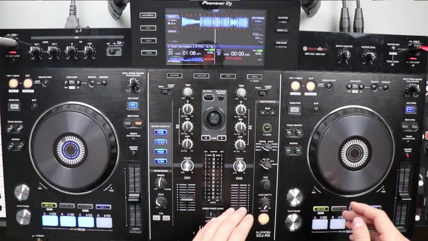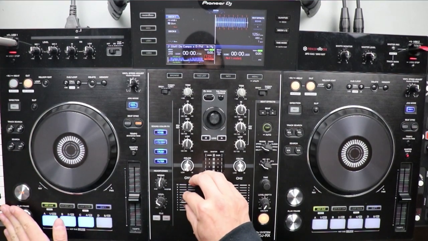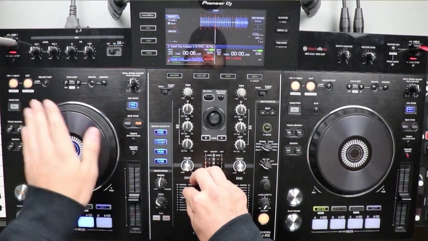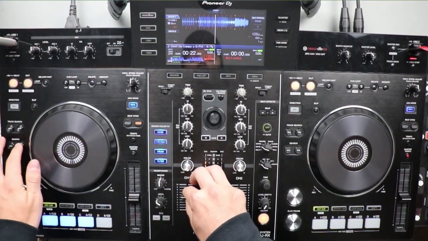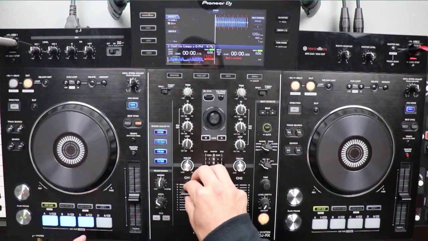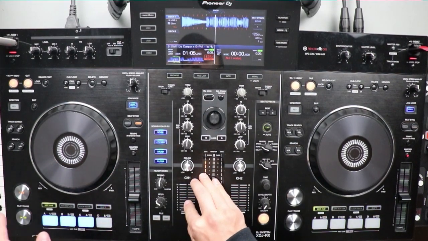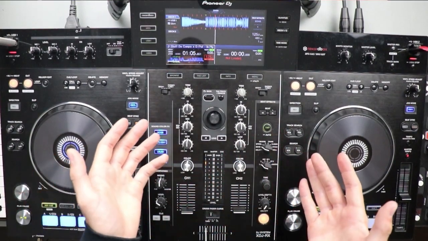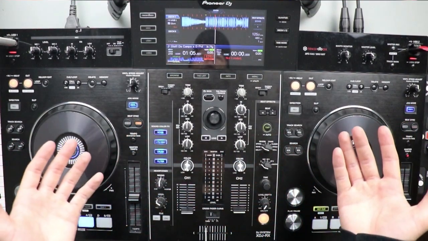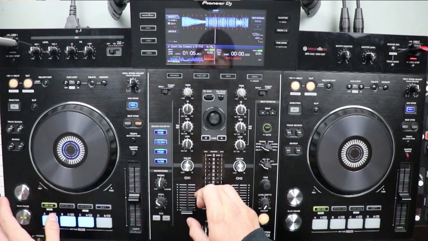I have this track loaded up, straight from the beginning. I'm not going to start spinning or searching in. What I can do is have the track loaded up and go straight to hot cue C, hear what the drop sounds like, and from there decide if I want to use this track or not. So that's basically the use of hot cue C.